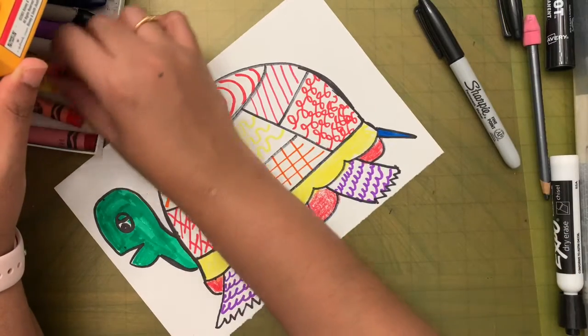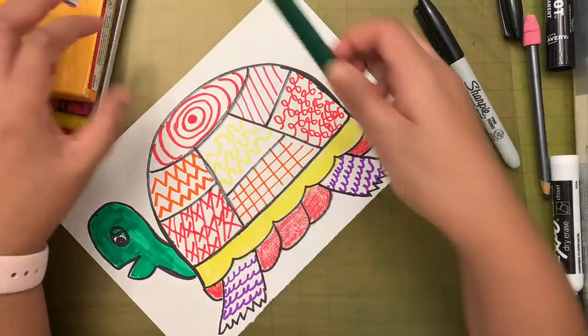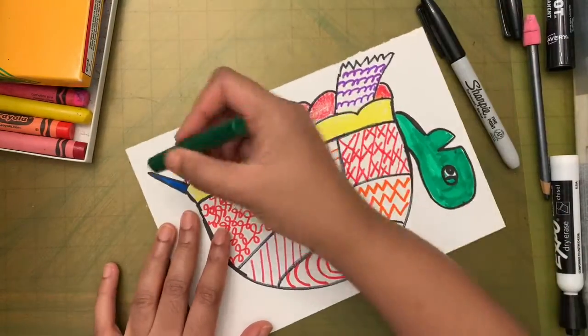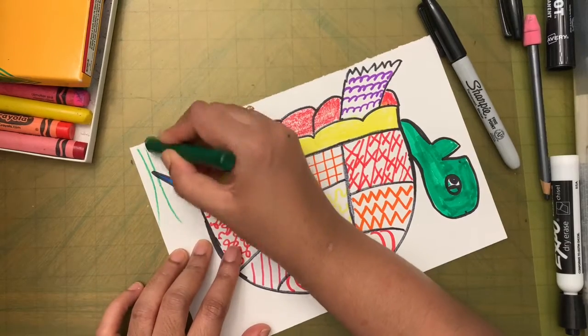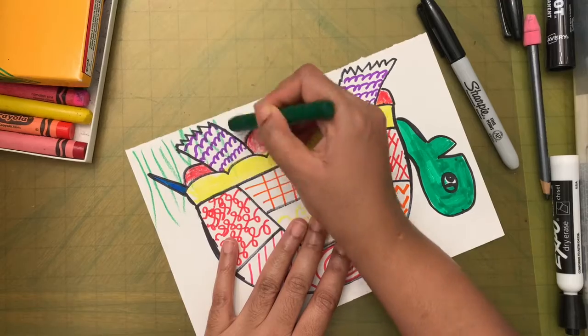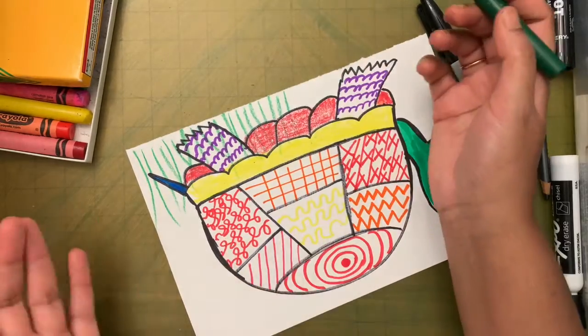So I'm going to take green, and I'm going to put my paper this way, sideways. I'm going to make some lines, again, lines for the grass. It doesn't matter if some lines go on top of your turtle.